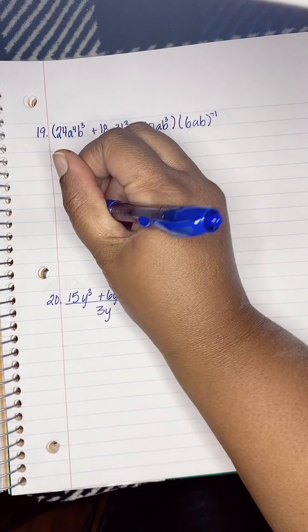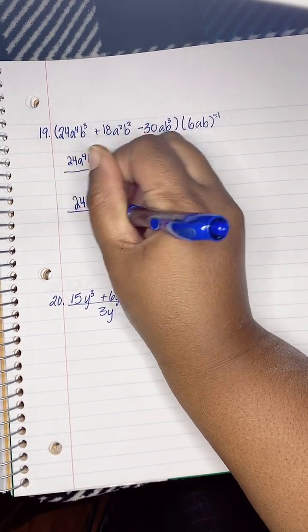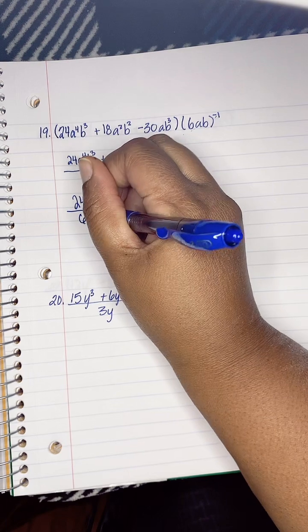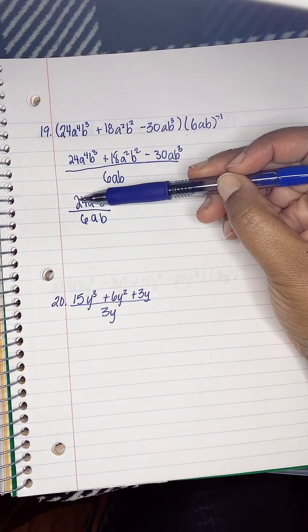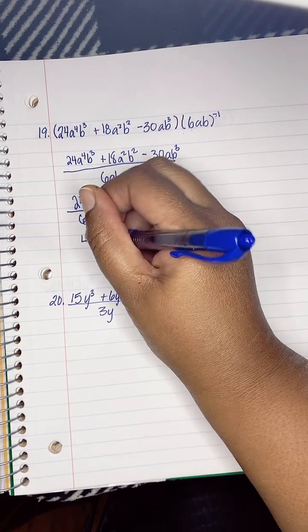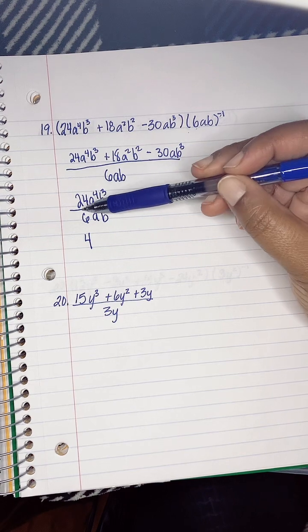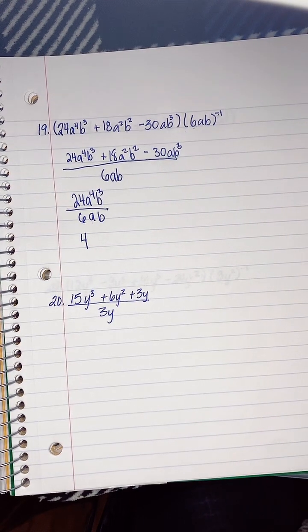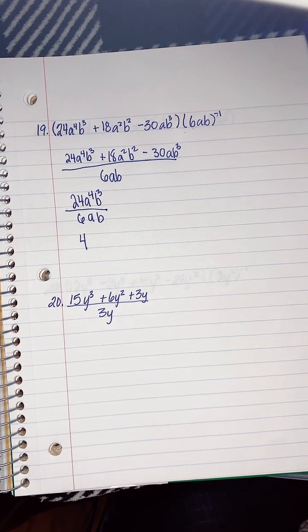So if we're looking at 24, a to the 4th, b to the 3rd, and we're dividing that by 6ab, we're going to do the division here. 24 divided by 6 is 4. Can you guys tell me, what do we do with the exponents when we divide variables? What's the rule?